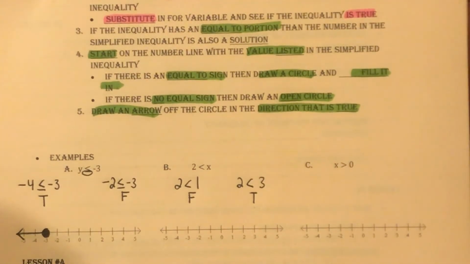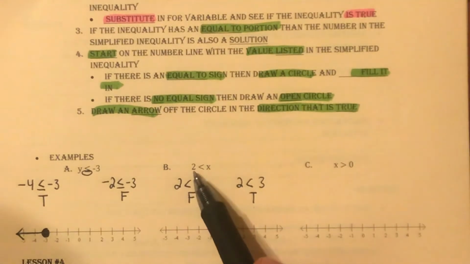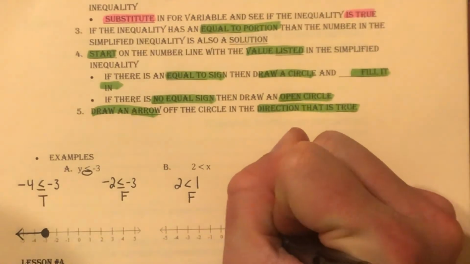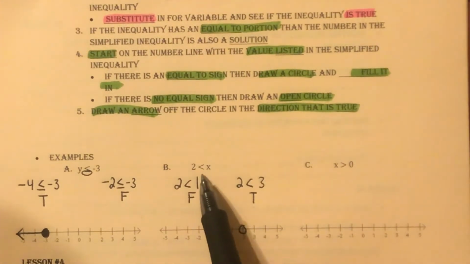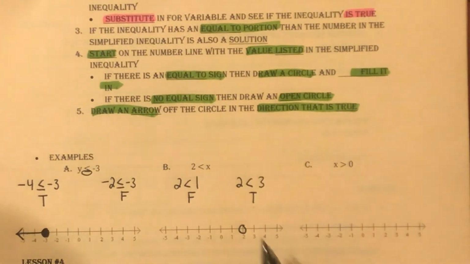So next thing I need to do is go to the actual number itself, 2, and draw my circle. Now I need to determine if it's going to be filled in or not filled in. Well, if there is a portion of an equals to sign in the inequality symbol, then it is filled in. But there is no portion of an equals to sign, which means that it is an open circle.